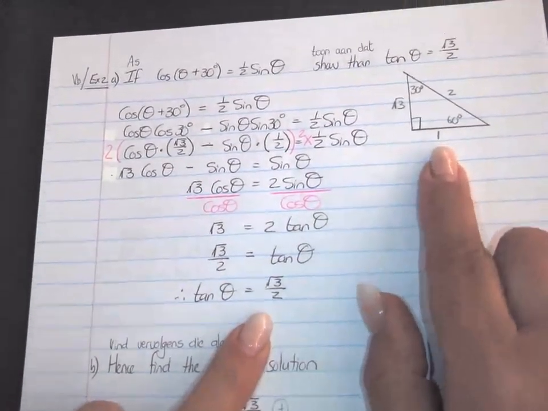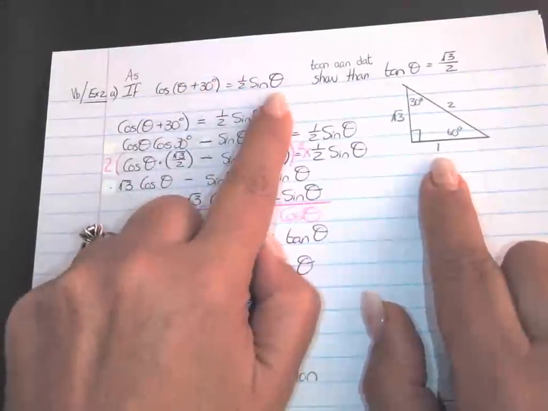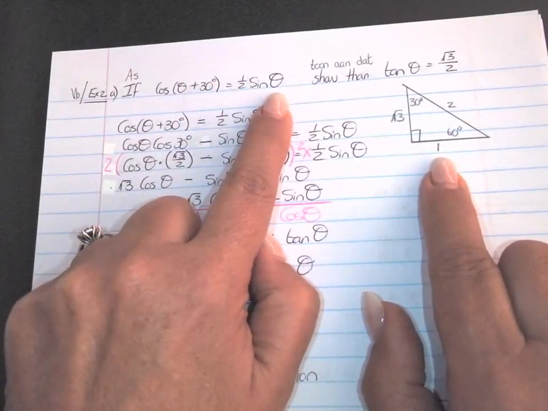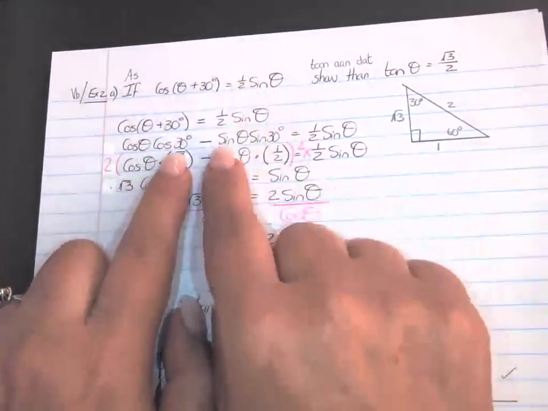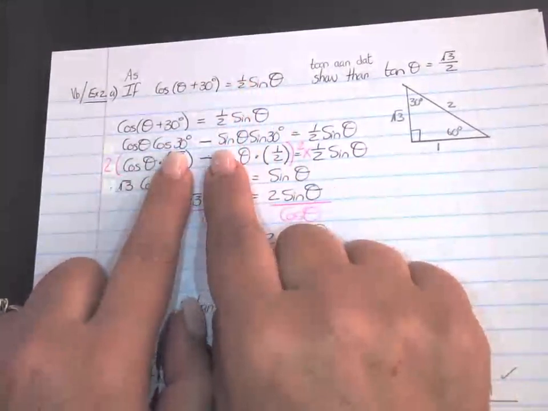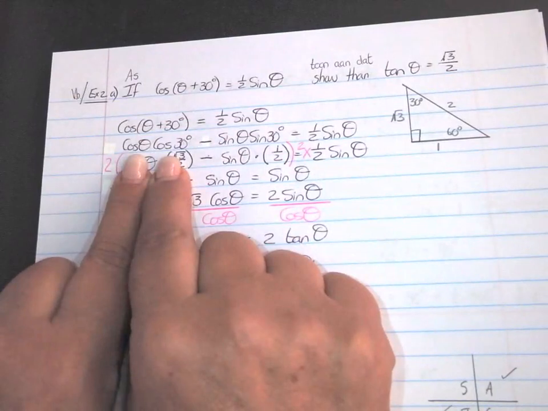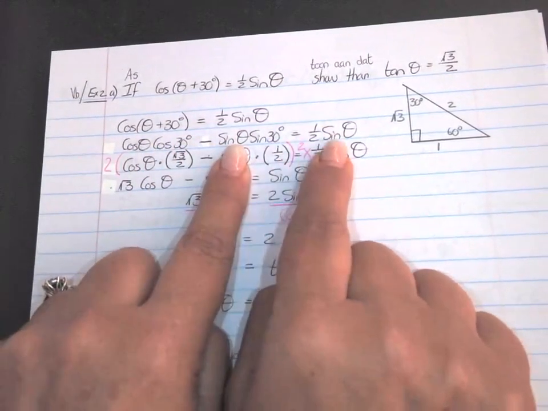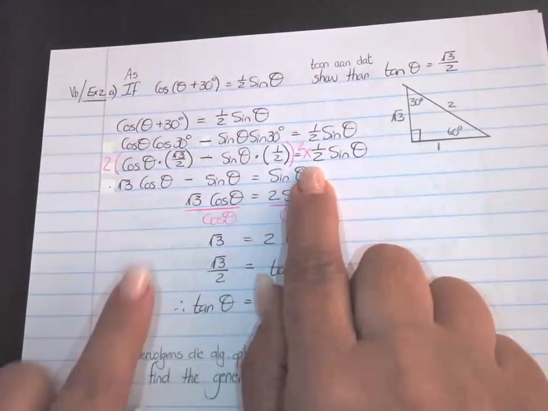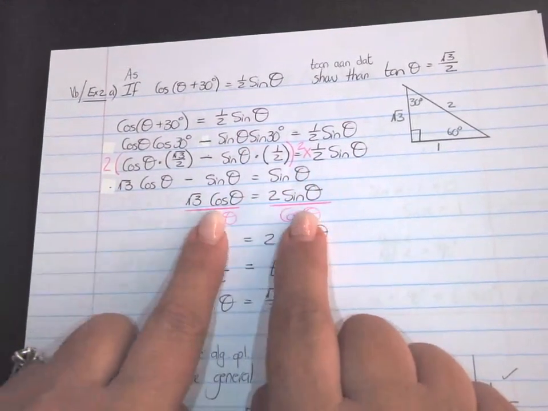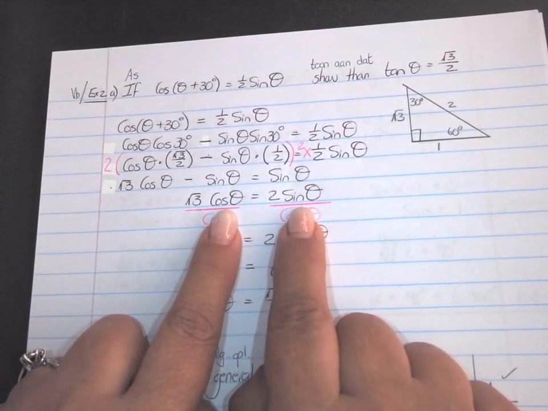The next one is if cos of an angle is half of a sine. Ooh, this one is difficult. I take the half of a sine over to the left hand side. I expanded that. Cos minus sin equals half of a sine. Then I multiply with 2 to get rid of the half, and then you end up with a cos equals to a sine.